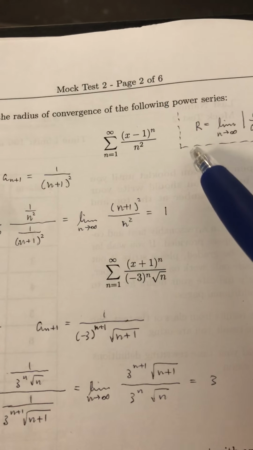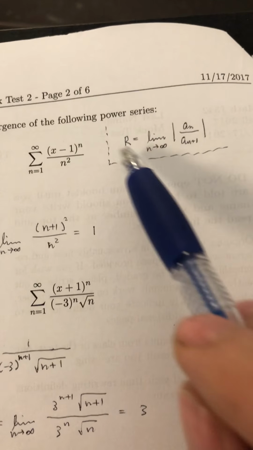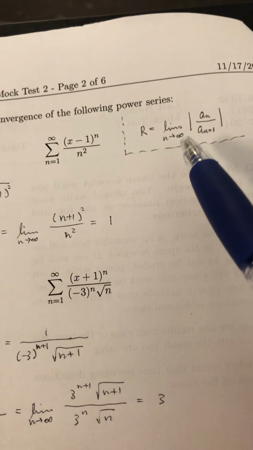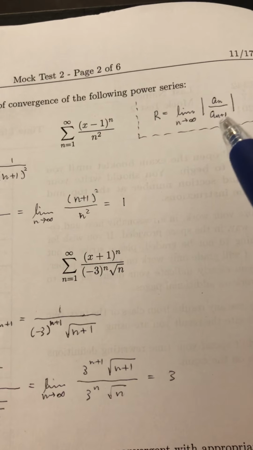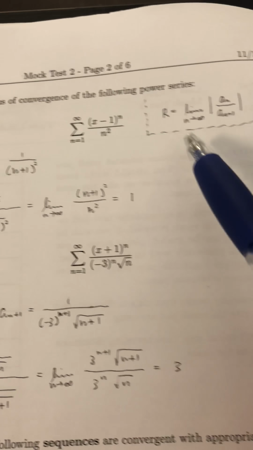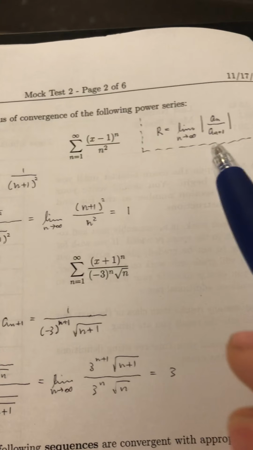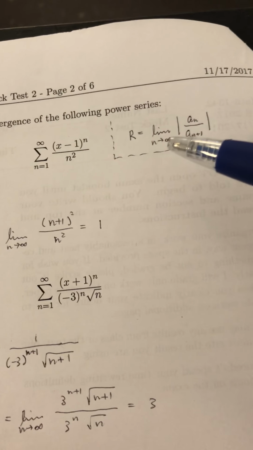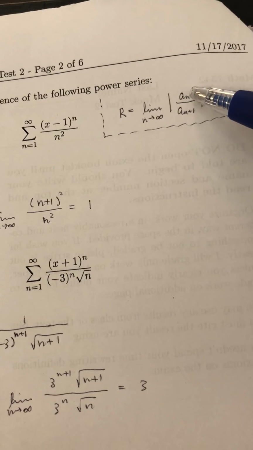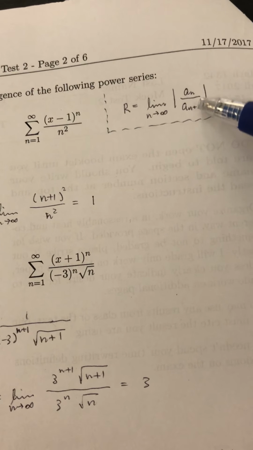For the radius of convergence, here's the formula. My suggestion is writing it down here. Even if you make a mistake in your calculation, you can get some partial credit. All right. Check this formula carefully. What is an? What is an plus 1?